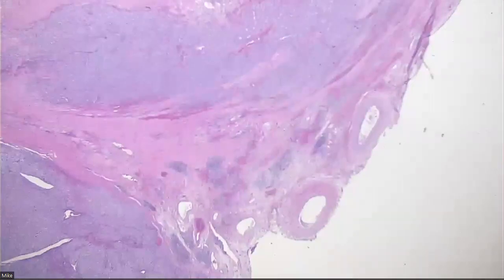Because of this difference, most of the things that were called poorly diff in the past tended to arise from follicular carcinomas. And now high grade diff tends to be papillary.